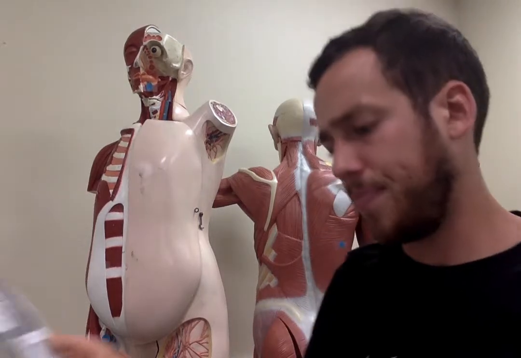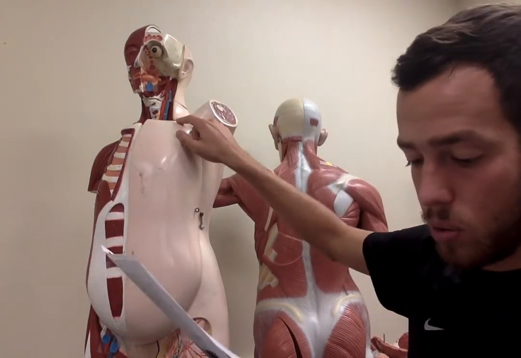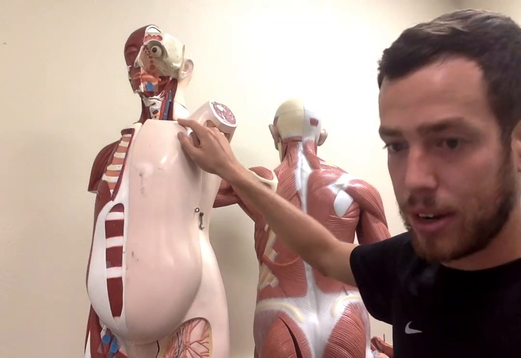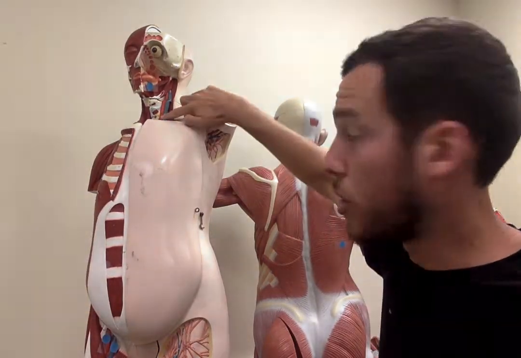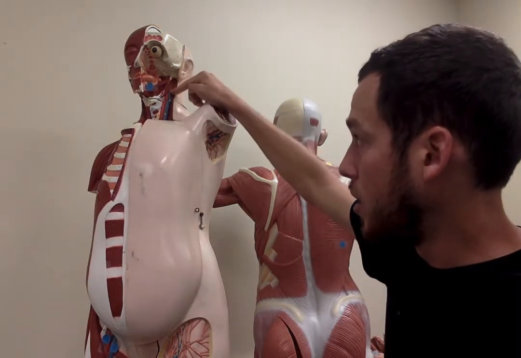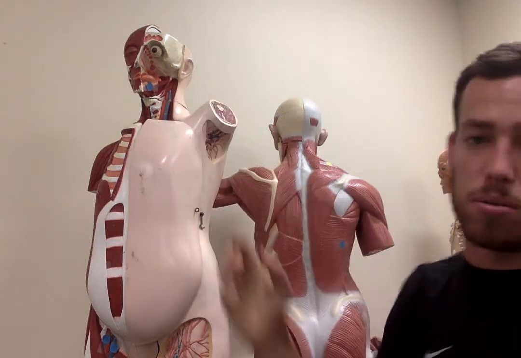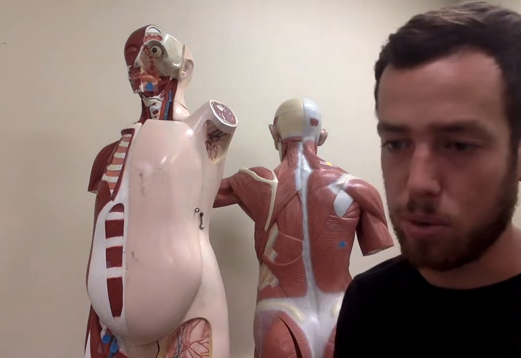The first one I want to point out is our carotid and our jugular. The carotid artery would be the red one going up, and then the jugular vein heads down. So the carotid takes blood to the brain and the head, and the jugular brings it back down.